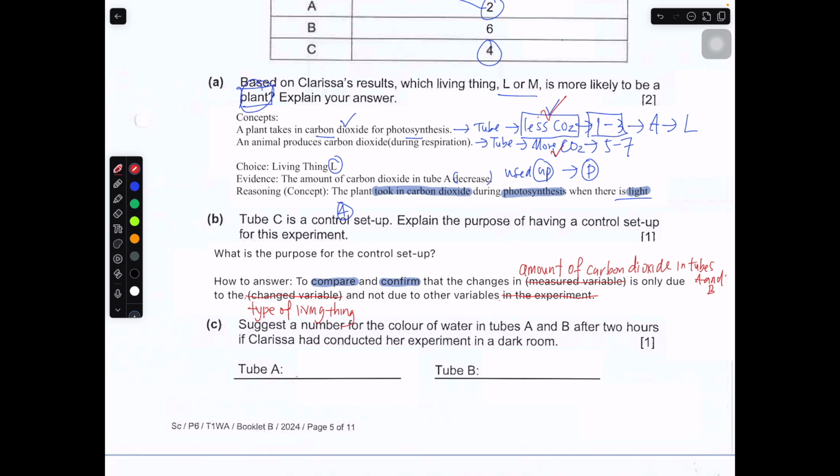Okay, let's take a look at this. Suggest a number for the color of water in tubes A and B after 2 hours if she had conducted the experiment in a dark room. In the dark room, the animals will still have to produce carbon dioxide, and the carbon dioxide will increase. So the value will always be 5 to 7 for tube B. Now for the plant, it should be in this manner.